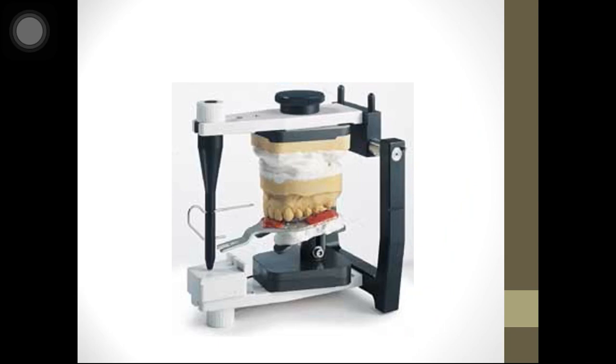It is recorded with the help of horizontal jaw relation, and then the mandibular cast is easily joined to the lower member of the articulator with the help of maxillomandibular records. Maxillomandibular records are those records which are placed between the upper and lower jaw of the patient, like any kind of wax or impression compound.